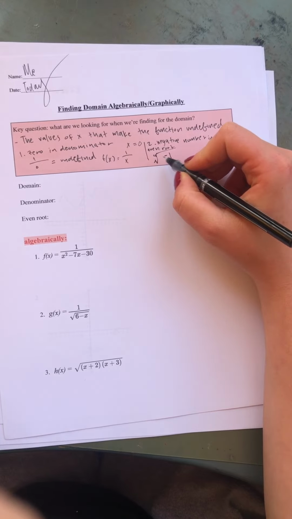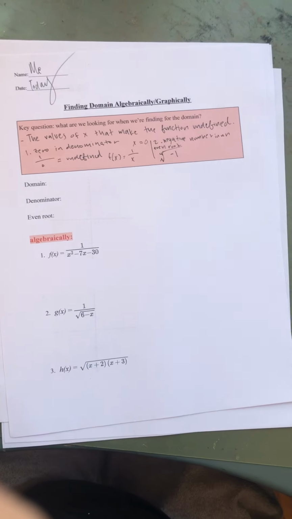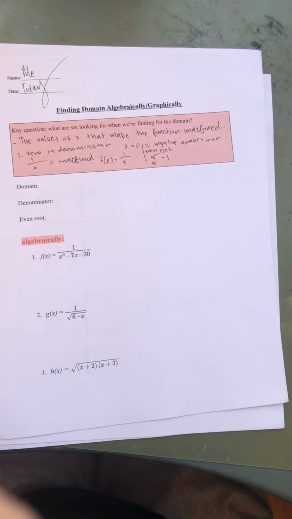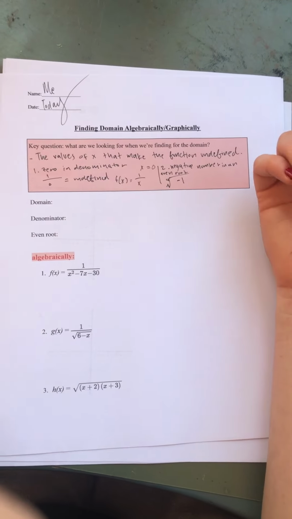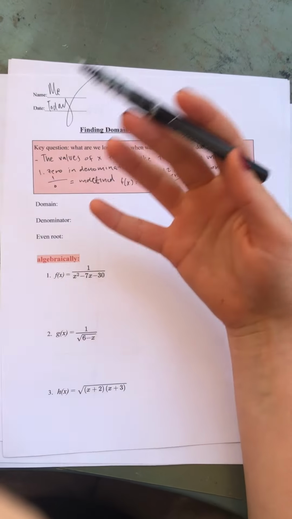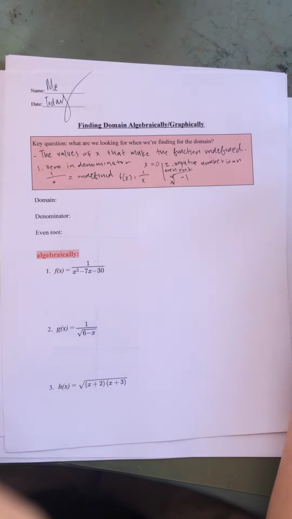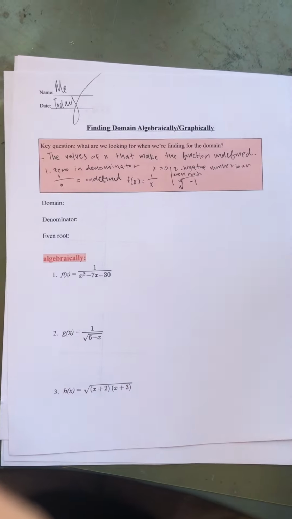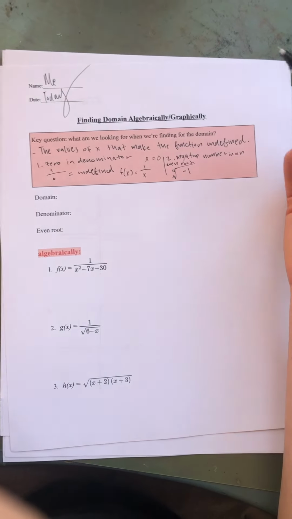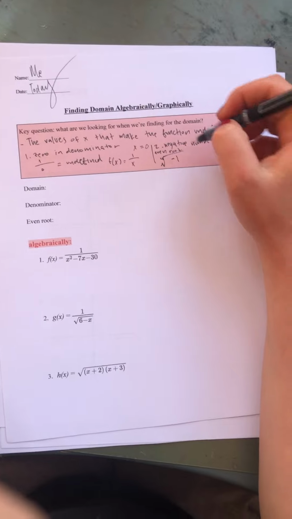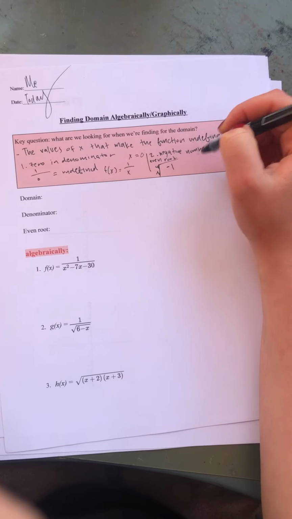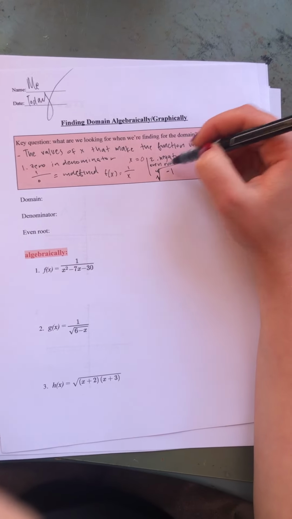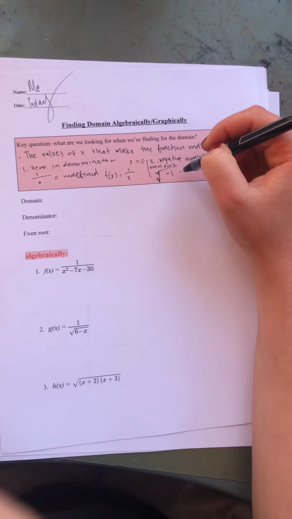That is undefined because, if it was the cubed root of -8, it would be just -2, but with any even root, you can't have a negative number, because a negative times a negative is a positive. There's no way to get to a negative number, so that is why there can't be an even root with a negative number inside of it.